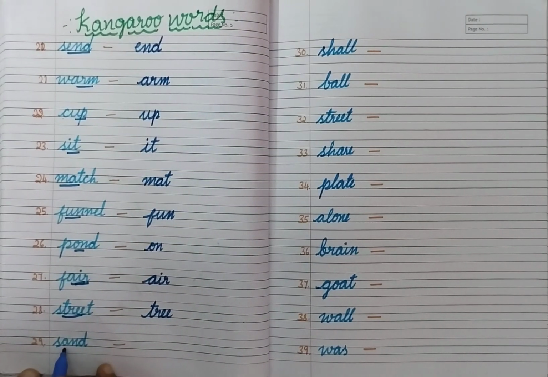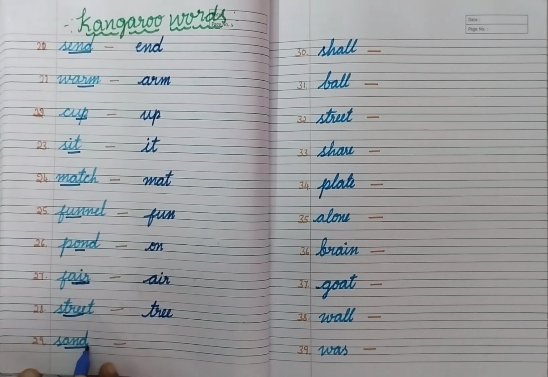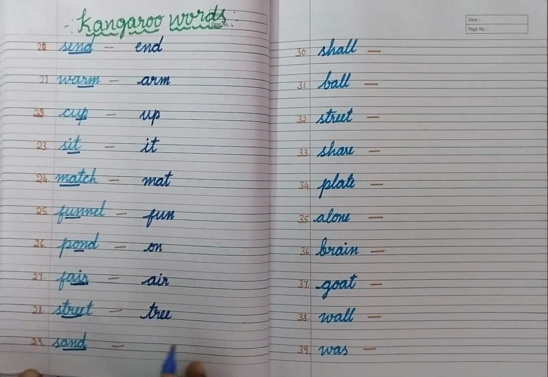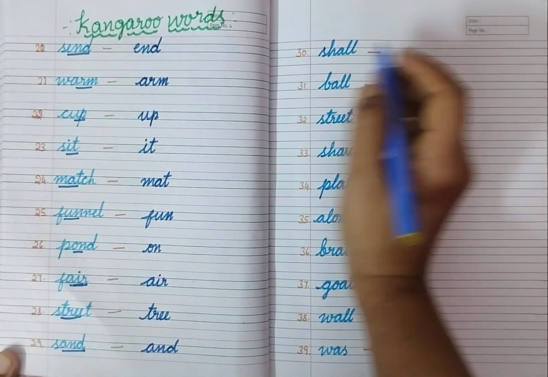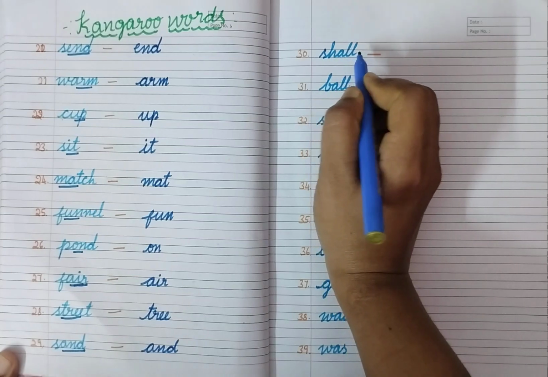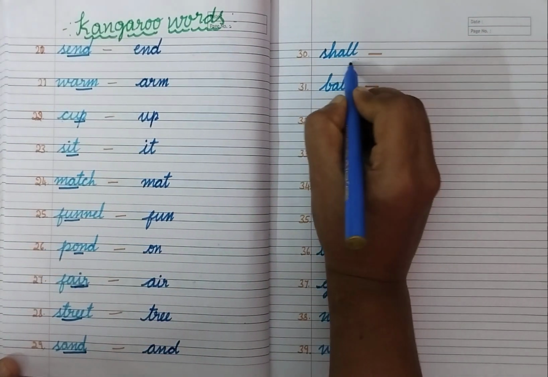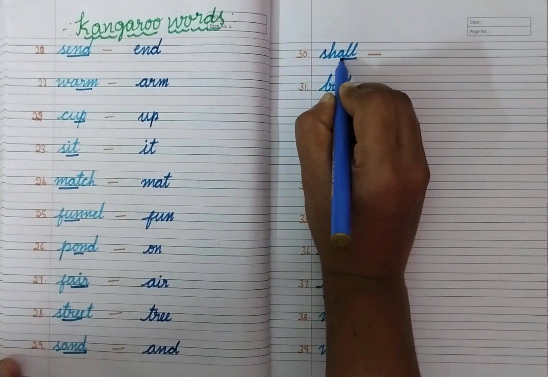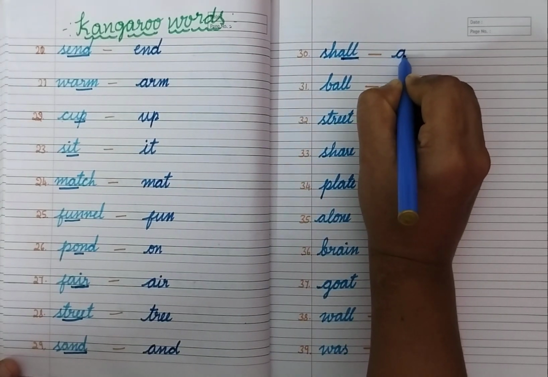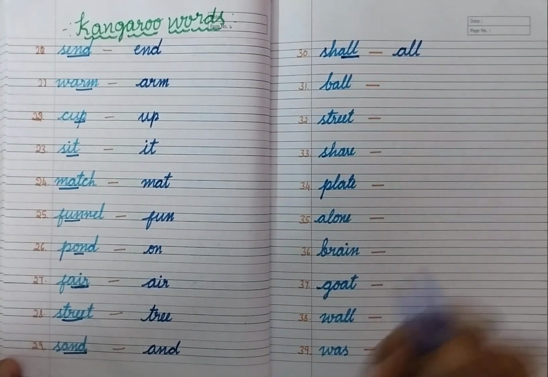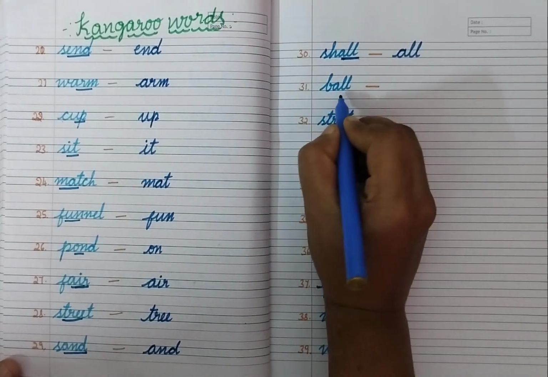The kangaroo word hidden in this big word is and, A-N-D, and. Next, shell, S-H-E-L-L, shell. The small word present in this is all, A-L-L.